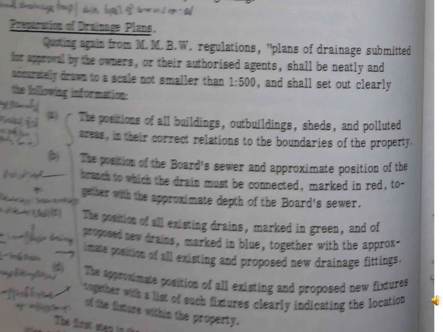So the house sewers are the council sewer line. So from the building's sewer line it joins to the council sewer line. So you have to draw the exact position where the sewer line from the building will join the council sewer line. Those positions need to be indicated in the drainage plan.